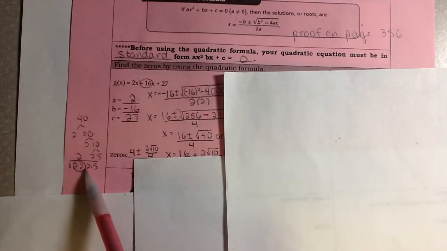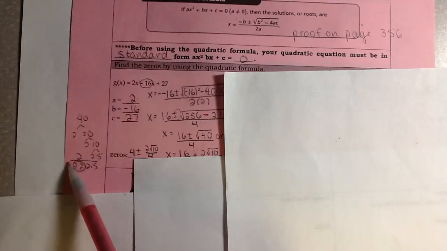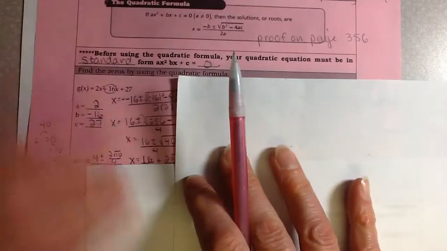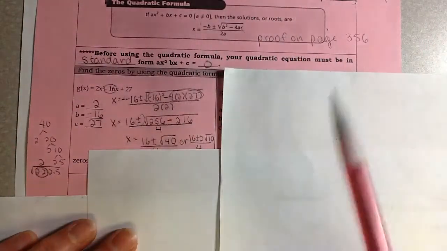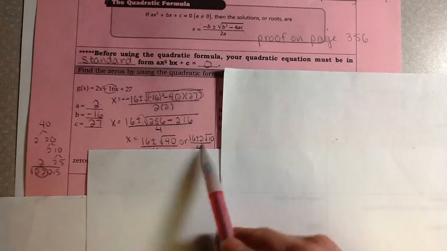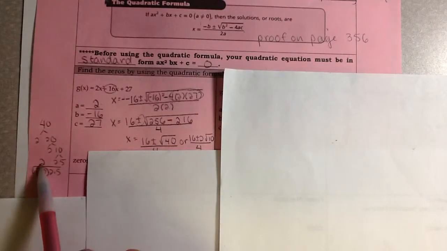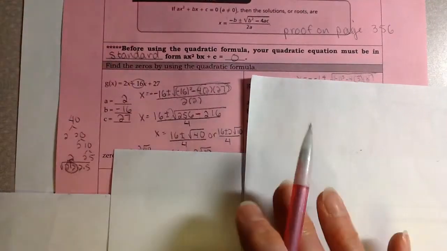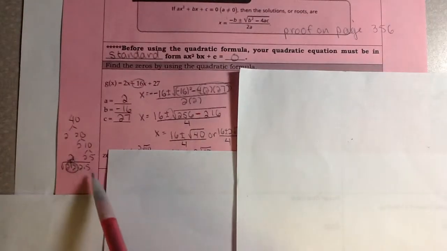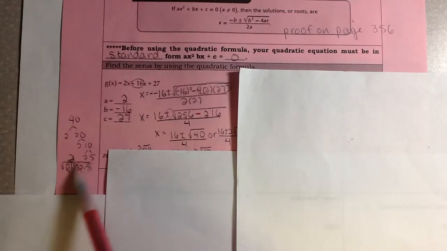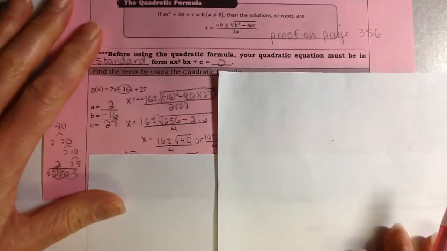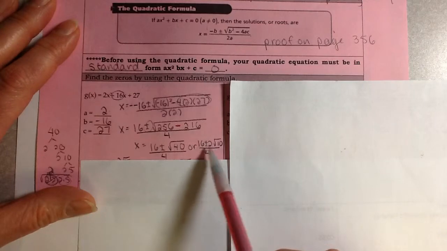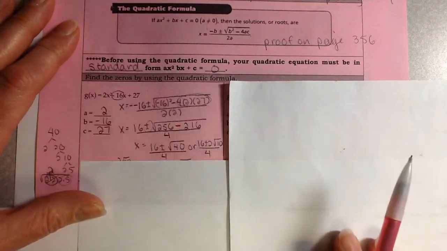So I circled the pair here. They have to come out as a pair because it's a square root. So that comes out as a 2. And we can simplify the square root of 40 as 2 times the square root of 10, because the 2 comes out here. There we go. The 2 comes out, and what we have left underneath there is 10. So it's going to be 2 times the square root of 10, or 16 plus or minus 2 times the square root of 10 over 4.